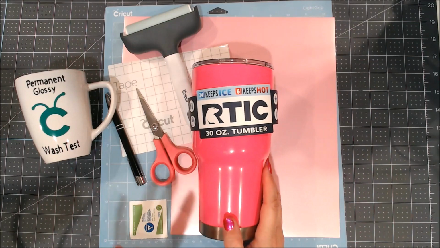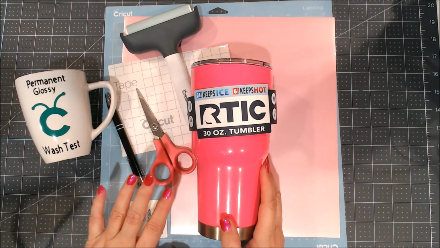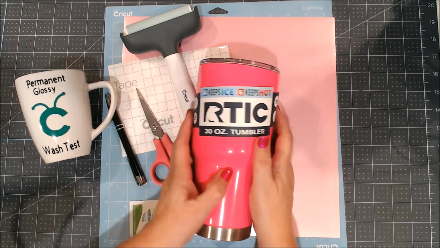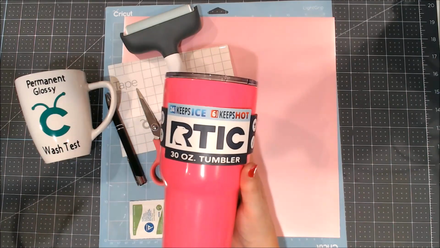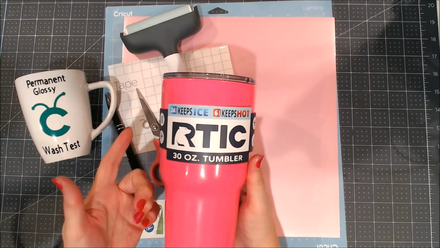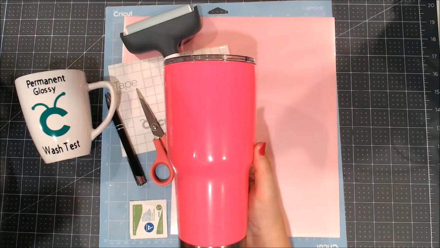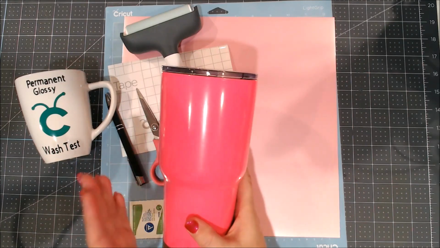Okay, so I want to share with you what it is that I'm using to make this project and tell you a little bit about why I picked these materials. All right, so the first thing you have to have is a base project, right? And I am going to be using this RTC 30-ounce tumbler in this beautiful pink color. I love it. I've been hanging on to this till I can make this project. So you're going to start with this.